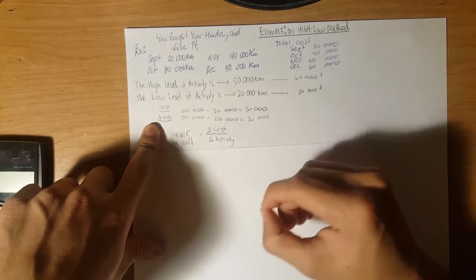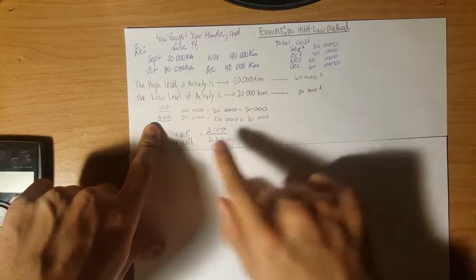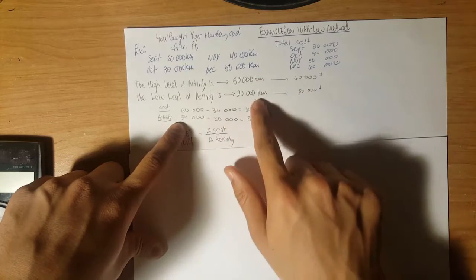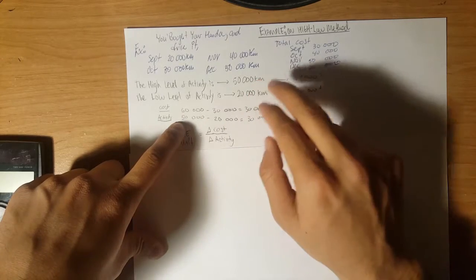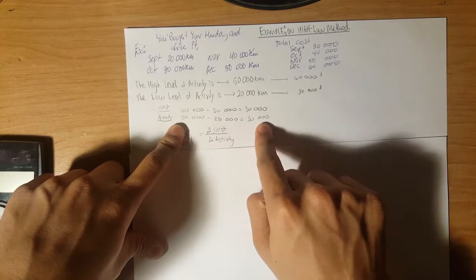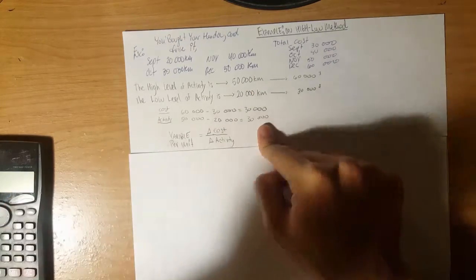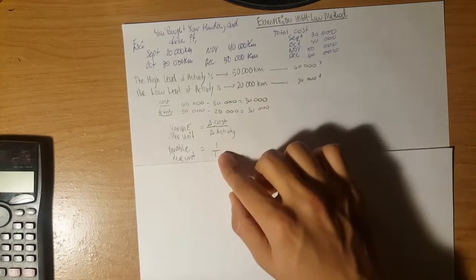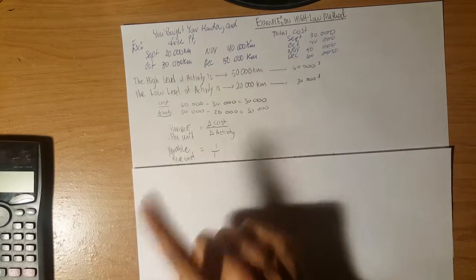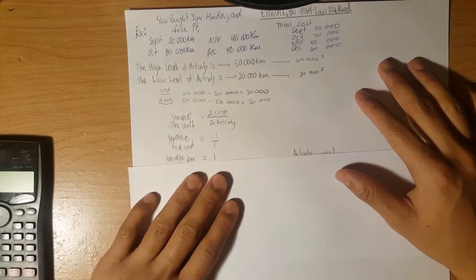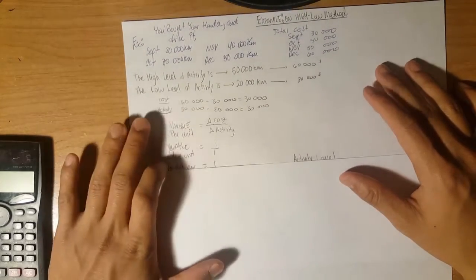Next, what is the change in the kilometers driven? The highest kilometers driven is 50,000 and the lowest is 20,000. So when you take the difference between these two values, you will find that there's 30,000 kilometers driven. That's the change. If you take the 30,000 cost and divide it by this, you will get a variable cost per unit of $1. Okay, excellent. Now you found your variable cost.